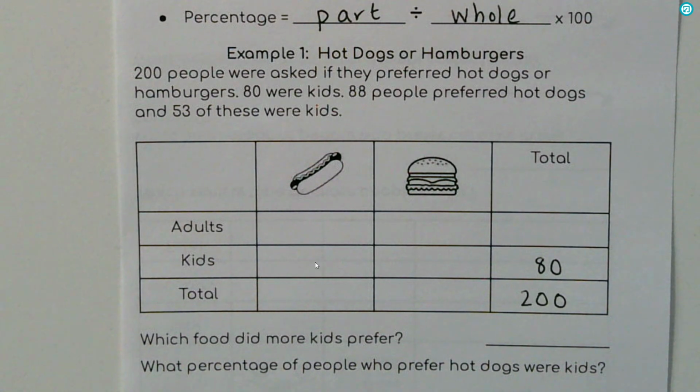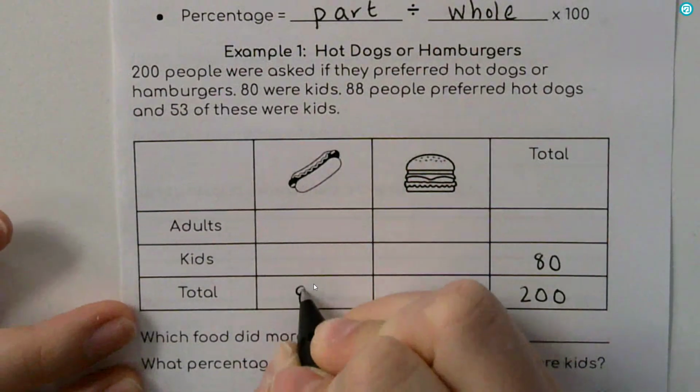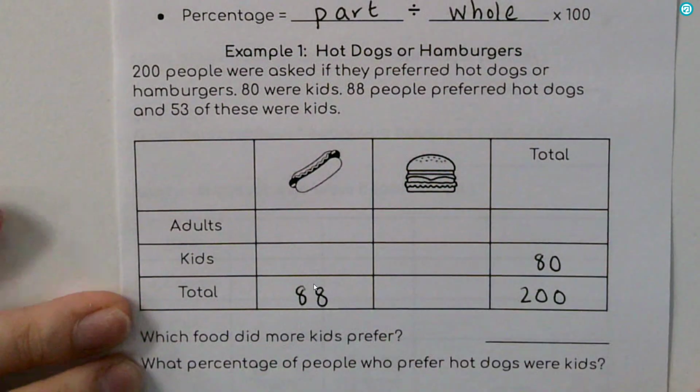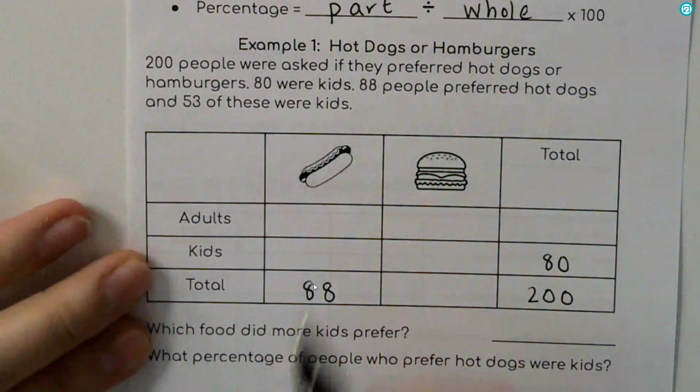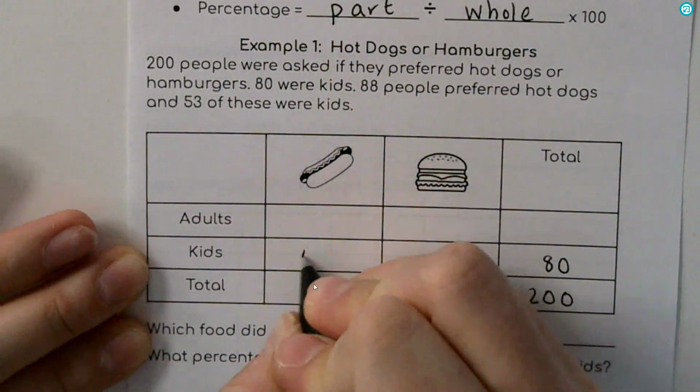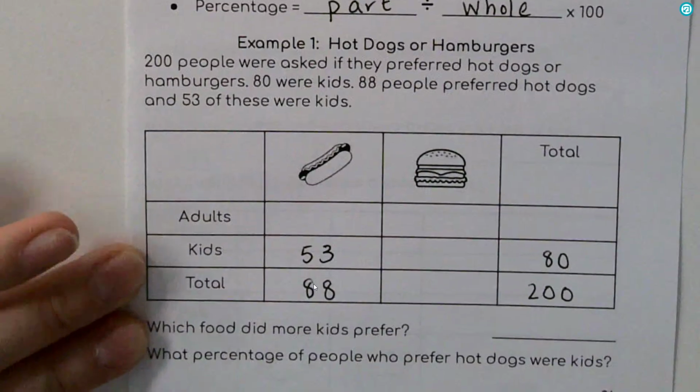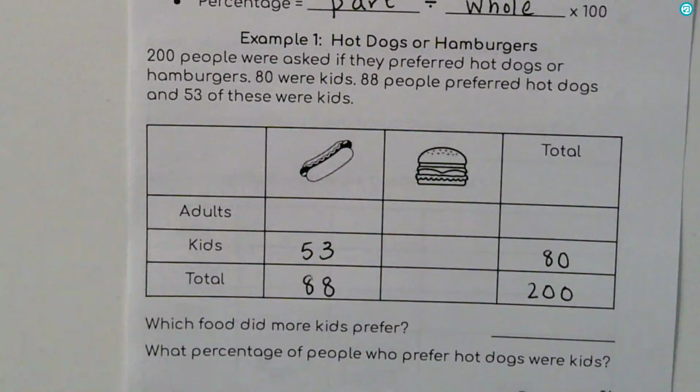So the total under hot dogs is going to be 88. And 53 of those were kids. So 53 of the people that preferred hot dogs were kids. That is going to go in the hot dogs kids box right here. So get those four things filled in.